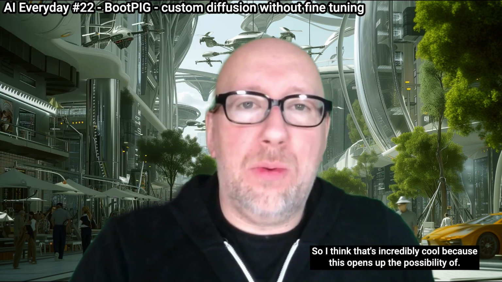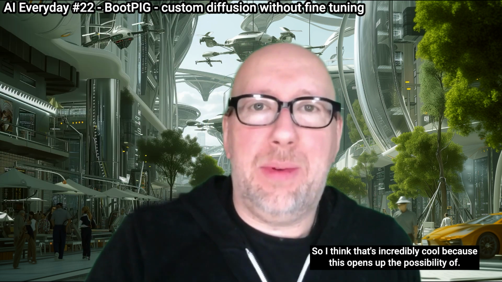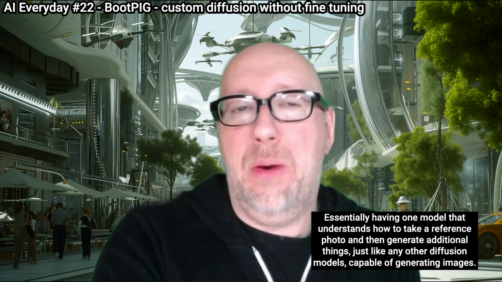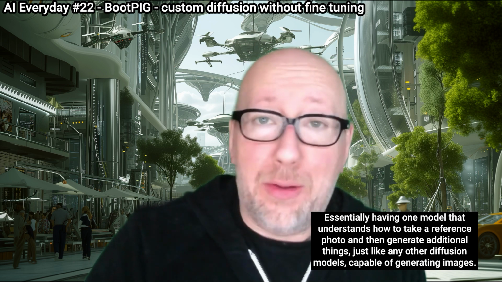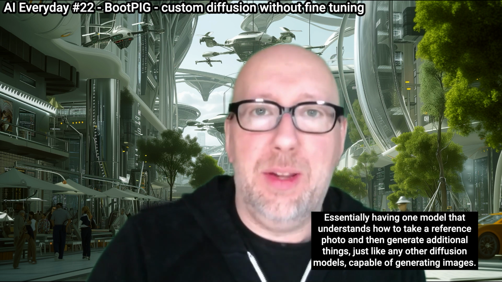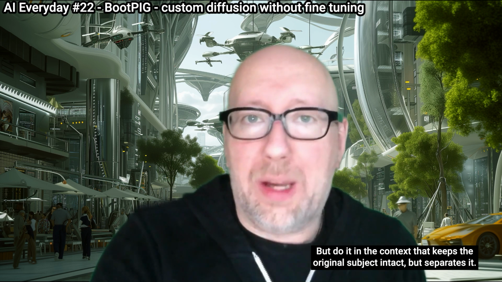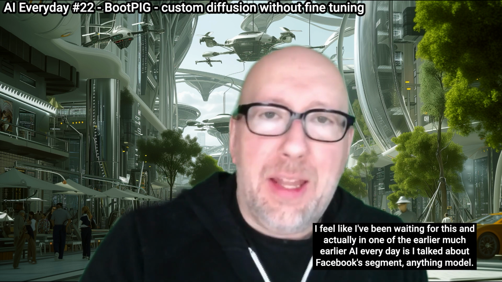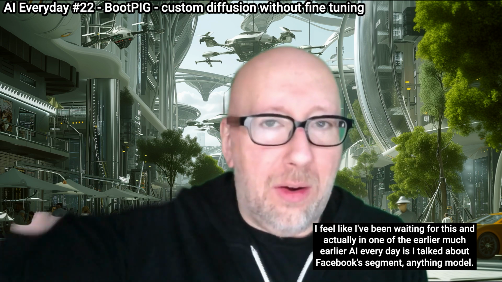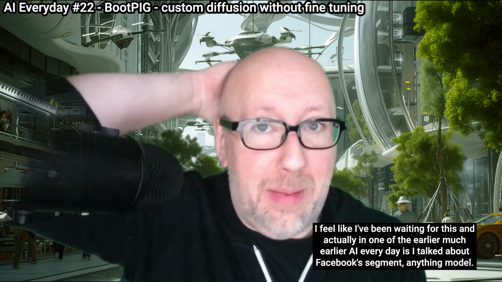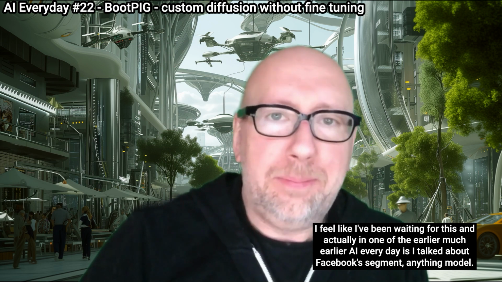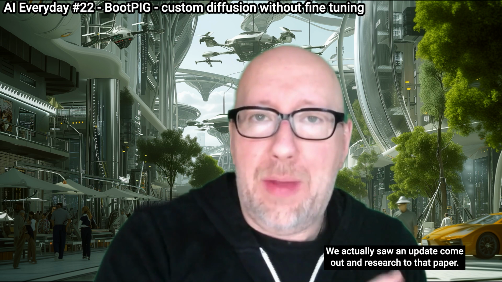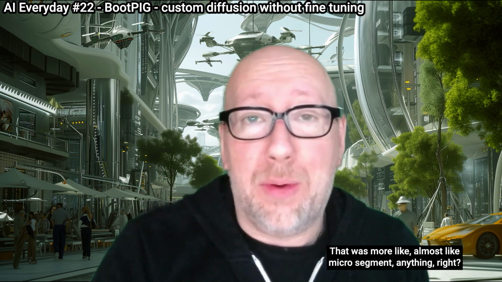So I think that's incredibly cool because this opens up the possibility of essentially having one model that understands how to take a reference photo and then generate additional things just like any other diffusion model is capable of generating images, but do it in the context that keeps the original subject intact but separates it. I feel like I've been waiting for this, and actually in one of the much earlier AI Everydays, I talked about Facebook's Segment Anything model. Last week, we actually saw an update come out in research to that paper that was almost like some micro segment anything, right?